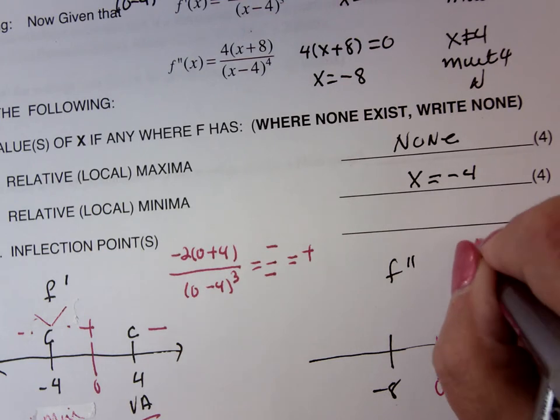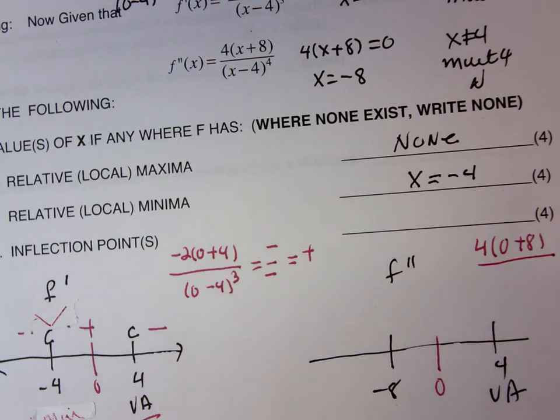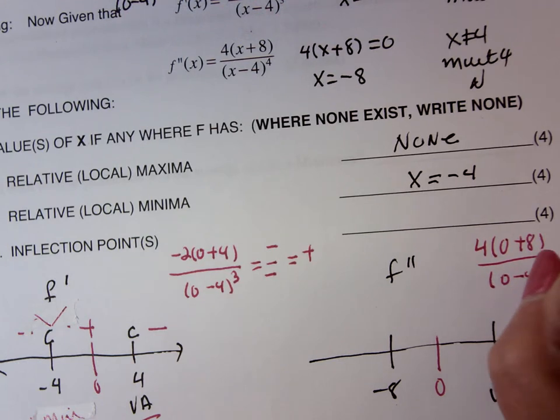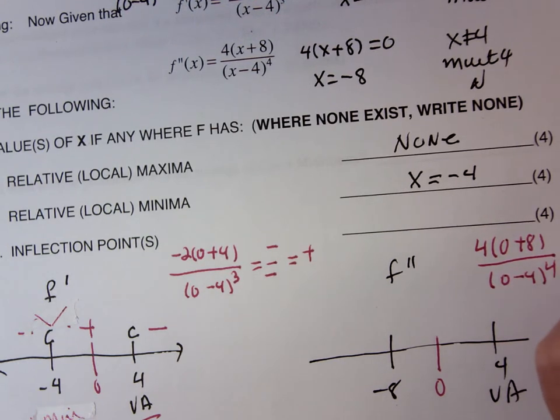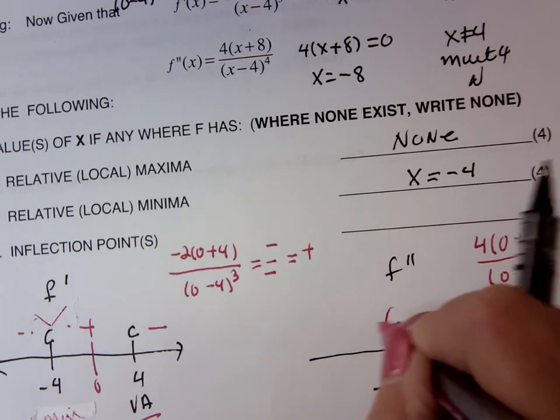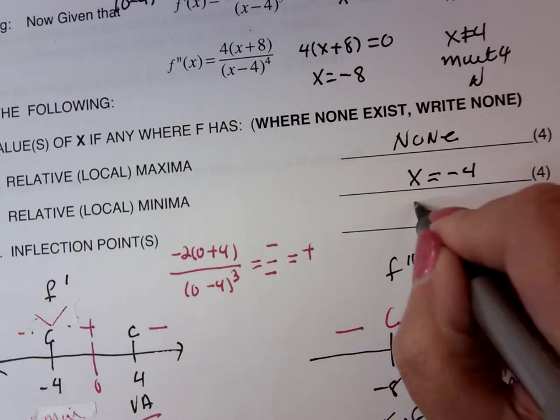What do I get? I get 4 times 0 plus 8 over (0 minus 4) to the fourth. Well, the denominator is positive. So that says concave up, change, concave down, no change, stays concave up. Well, that says I have an inflection point at x equals negative 8.